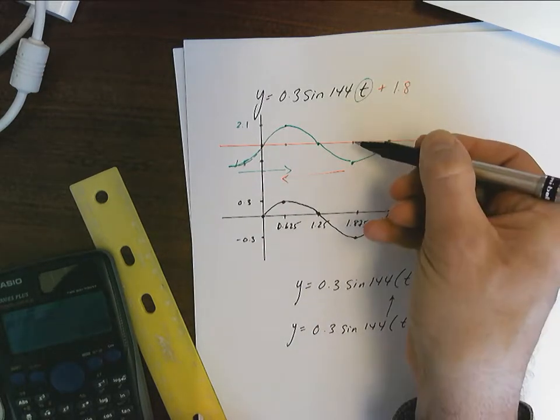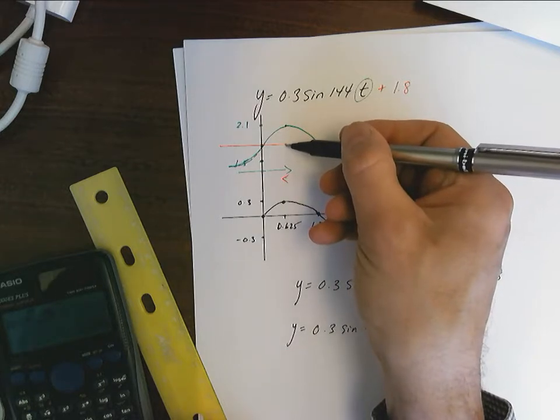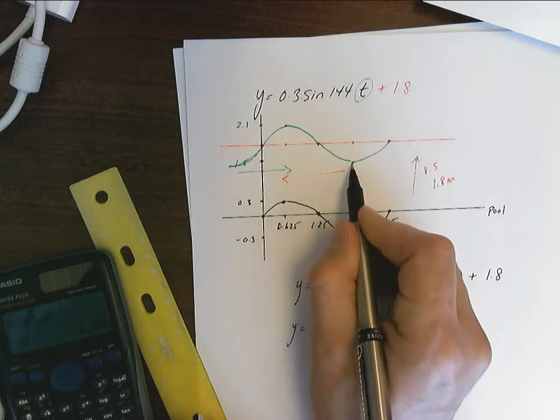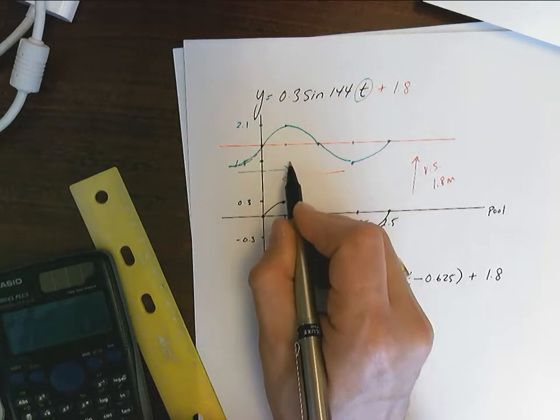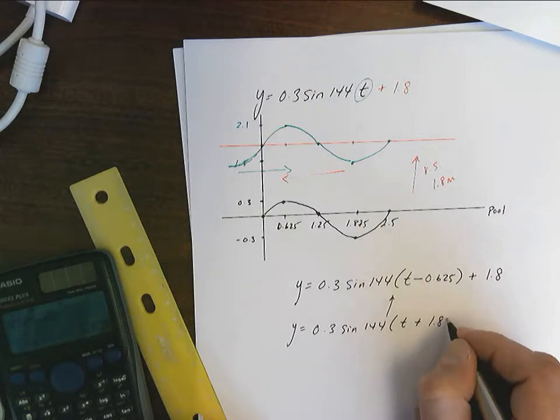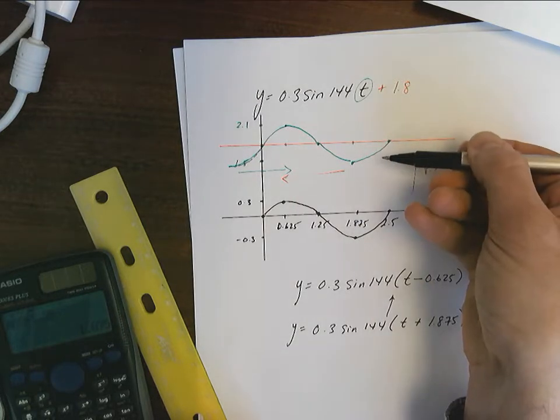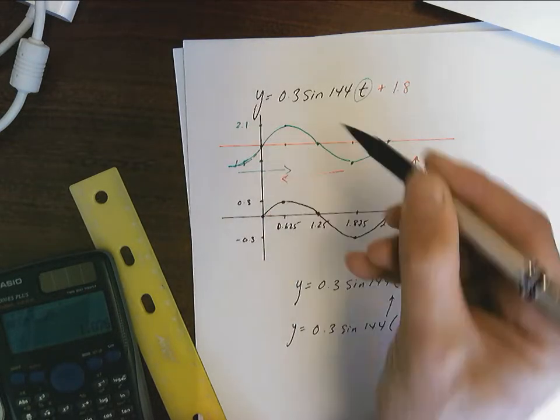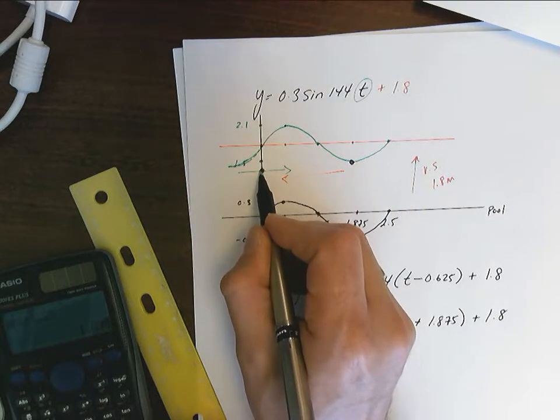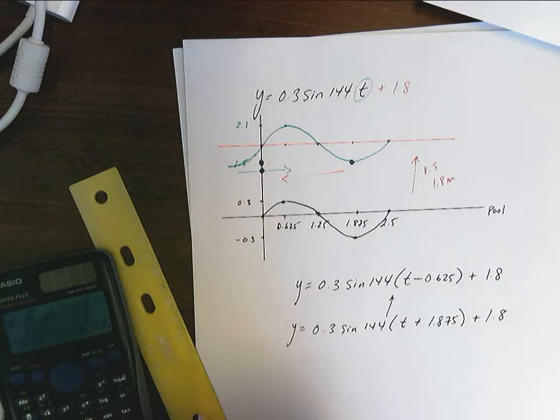Movement to the right, 0.625, another 0.625, another, oh, hold on, how far would I have to move it? A 0.625, a 0.625, and another 0.625. So I'd be moving it 1.875 plus 1.8. So I would take this curve and shift it that way so that my minimum was now matching up where I was starting, here, and that would be my trough for good old Milton.